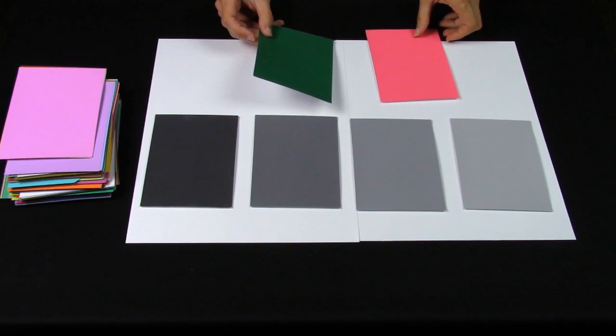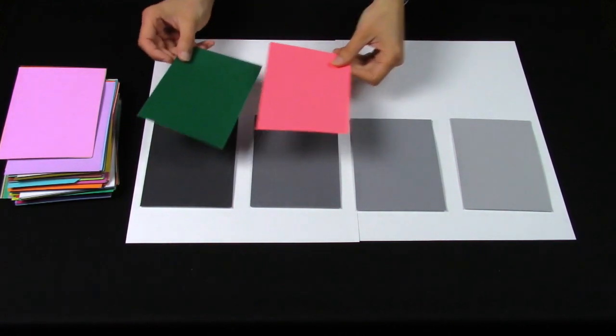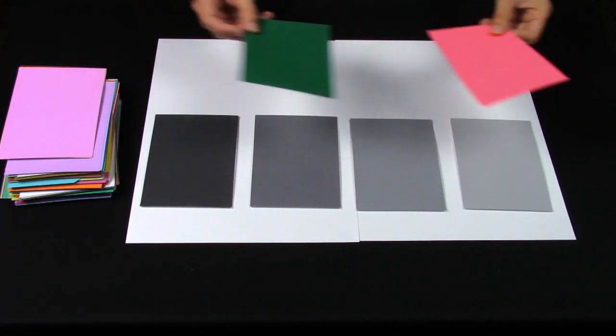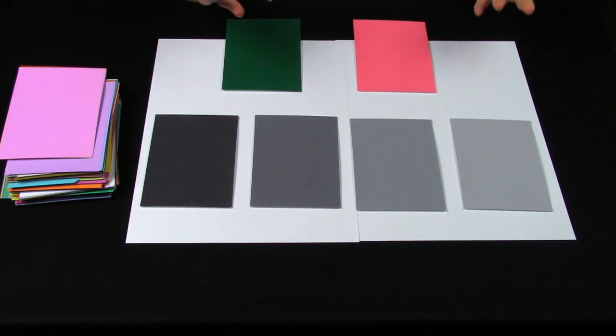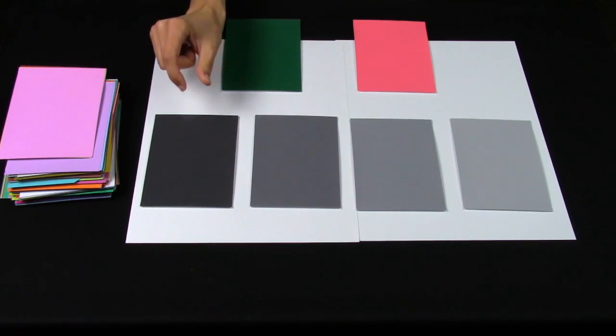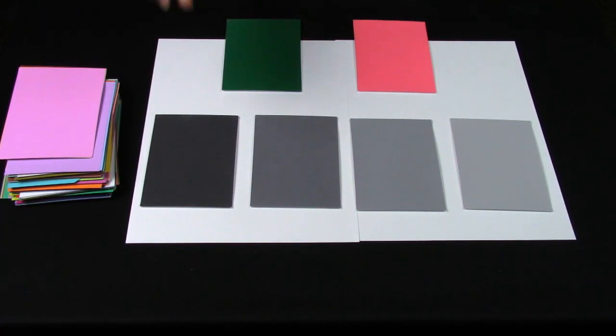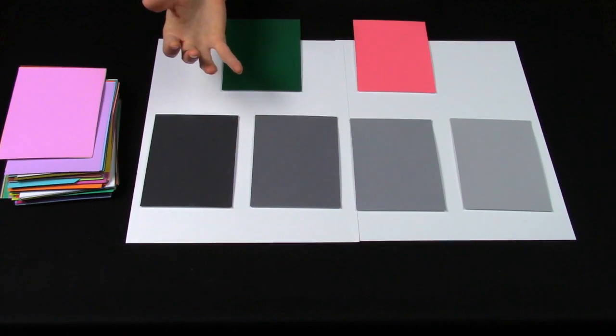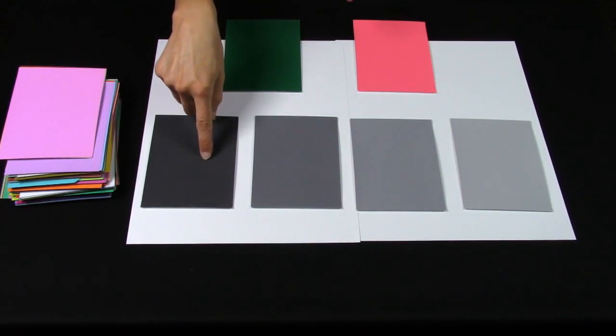Okay, so now we're going to match with each of those grays. So we are going to create 4 different groups. Each group will consist of 4 different colors, including gray.